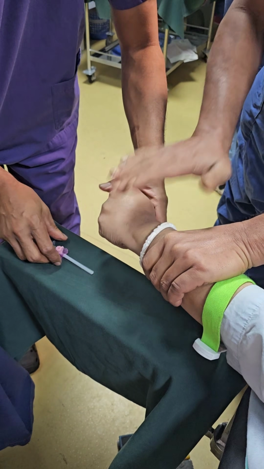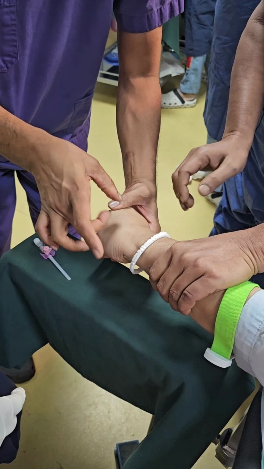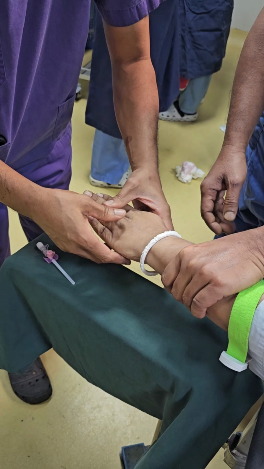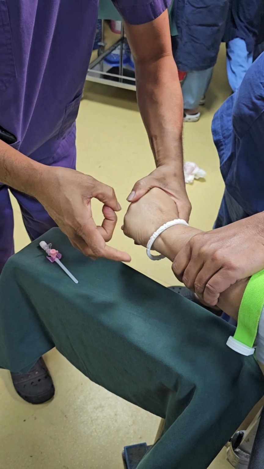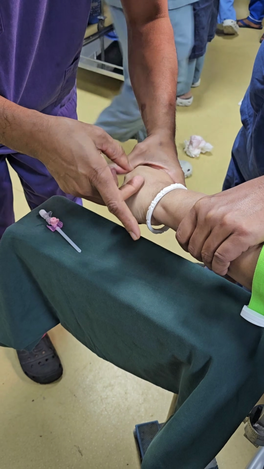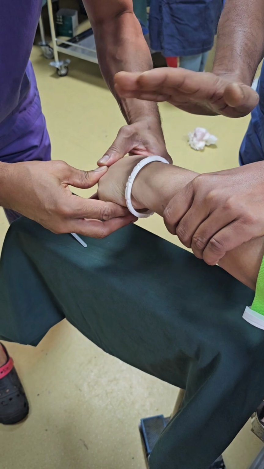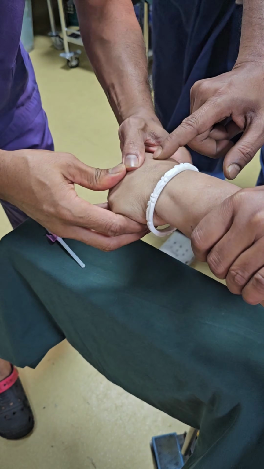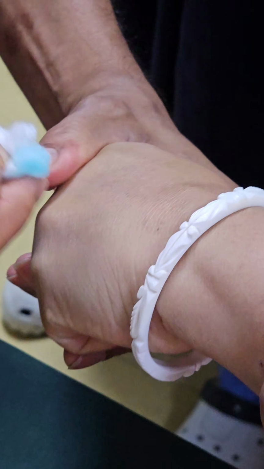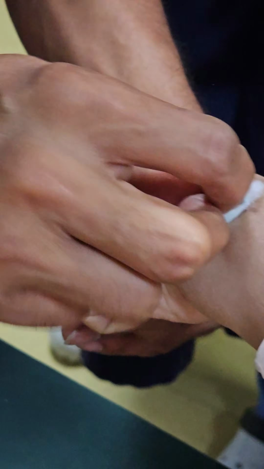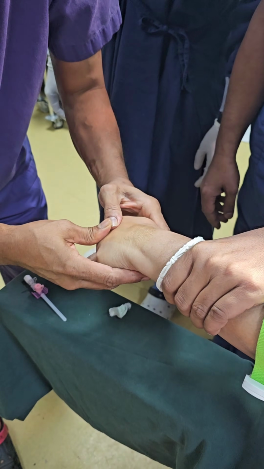At first we are trying to establish a secure channel, and you are seeing how difficult it is to find a vein in the dorsum of the hand of this patient. As she is a female patient, she has very narrow veins in her periphery, so we are trying to find one. We are tapping her dorsum, but we are not seeing any vein which can be cannulated.